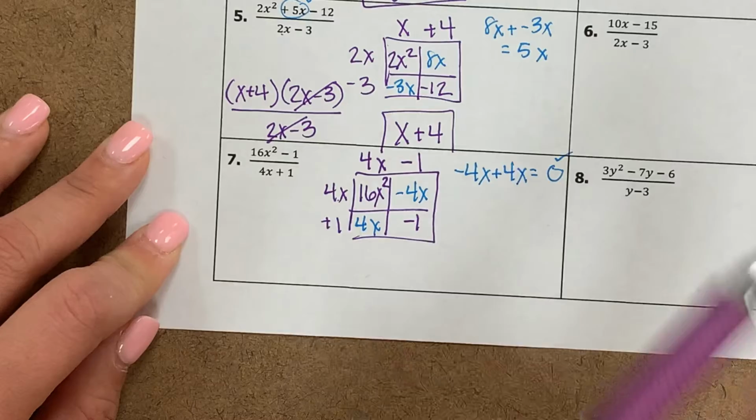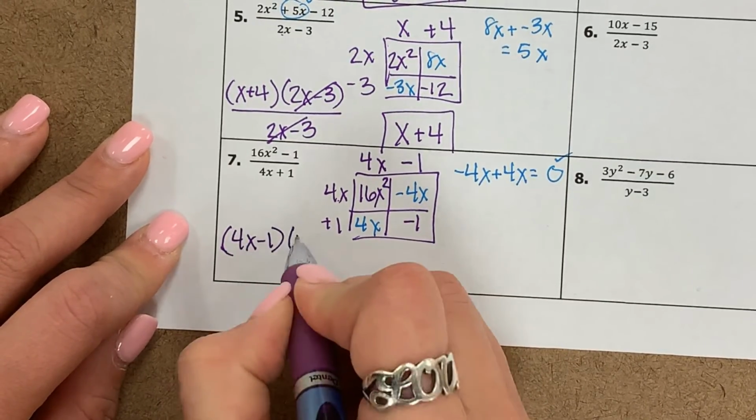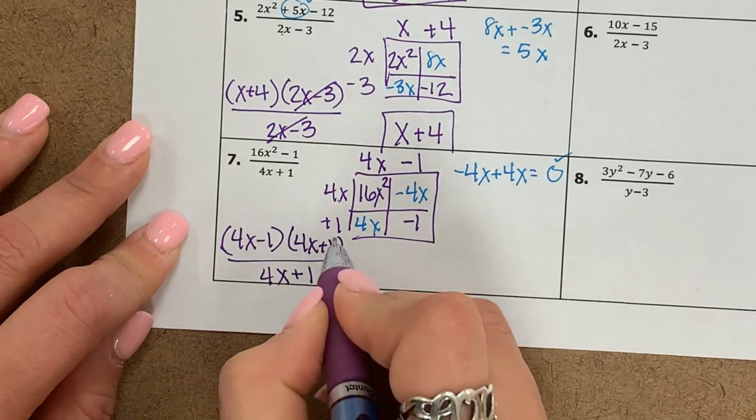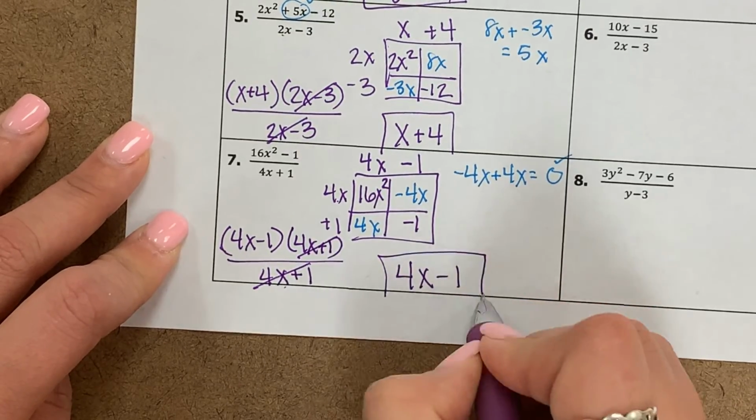So now we write out our factors. 4x minus 1, 4x plus 1, divided by 4x plus 1. Notice 4x plus 1s are in common, so we have our remainder, 4x minus 1. We'll do 2, 4, 6, and 8 in class tomorrow.